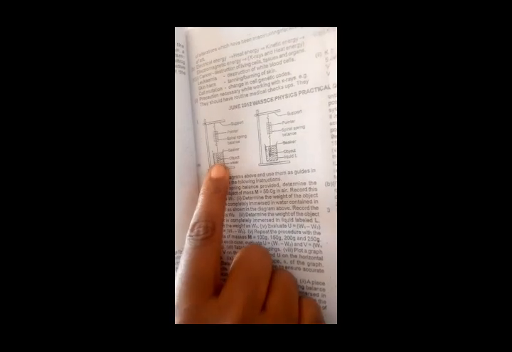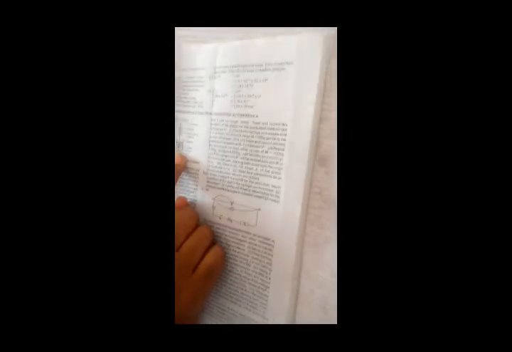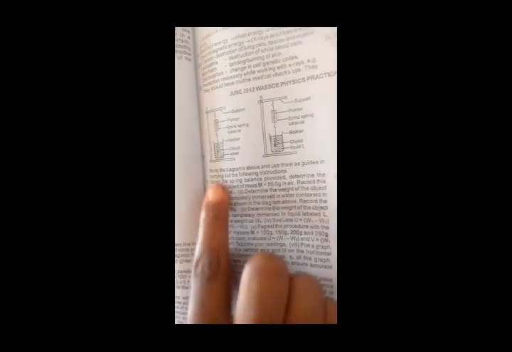So we have two illustrations here. We have the beaker, the retort stand, and the spring balance. The first beaker here has water, while the other beaker has liquid. WAEC asks us to provide kerosene, so we believe that the liquid is the kerosene. We are just going to set up our apparatus just like it is in this illustration.